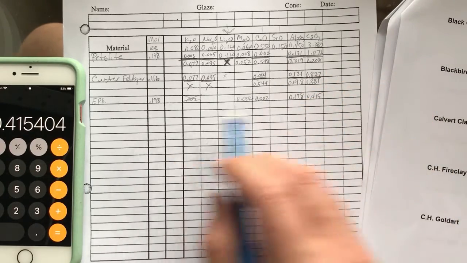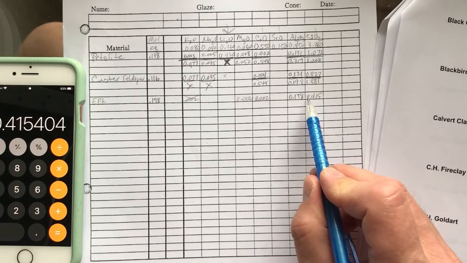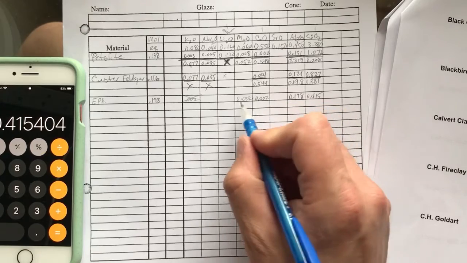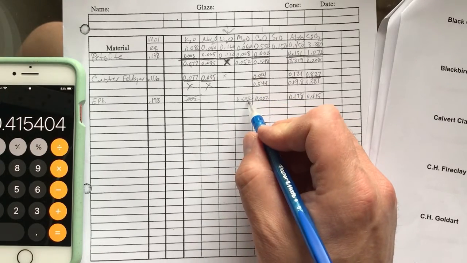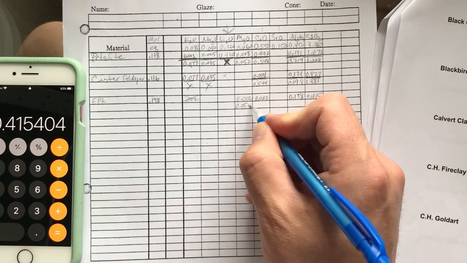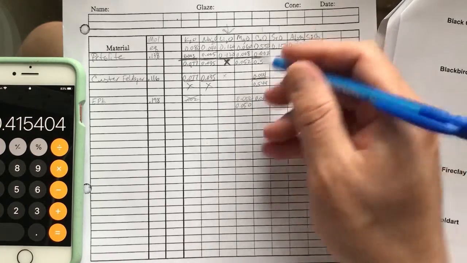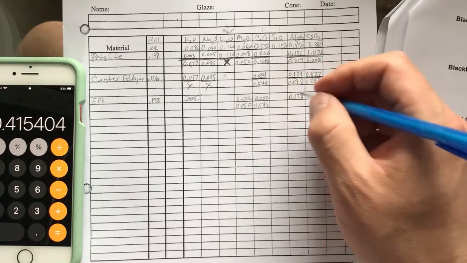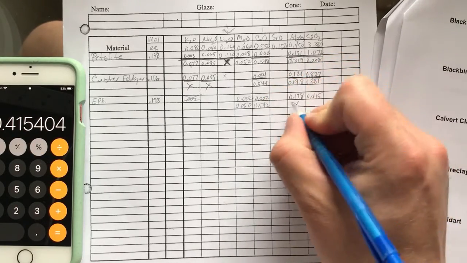Okay, so that's, oh yeah, we gotta subtract here. So 0.052 minus 0.002 is going to be 0.050. Okay, 0.542, that's going to be done.